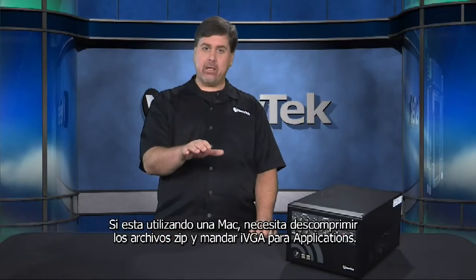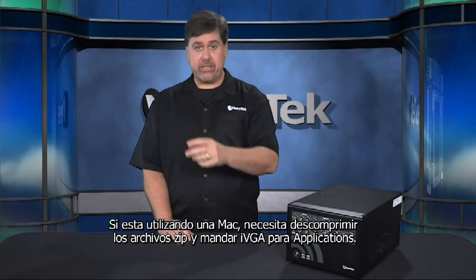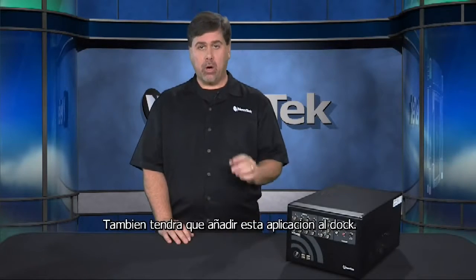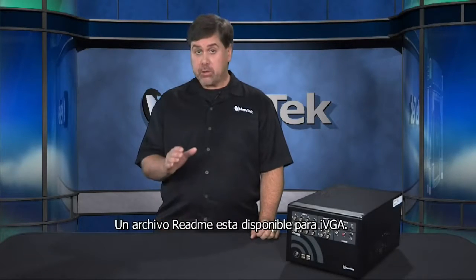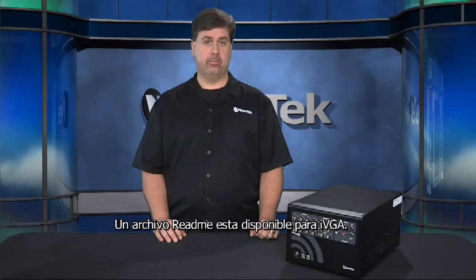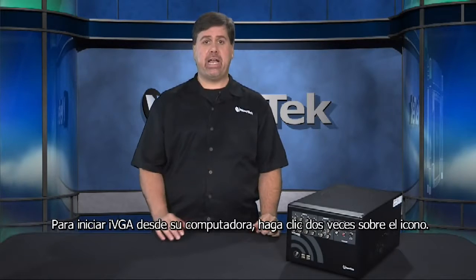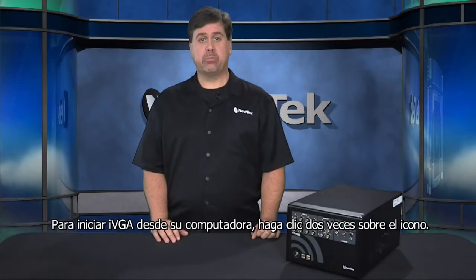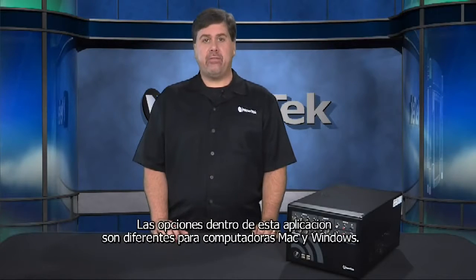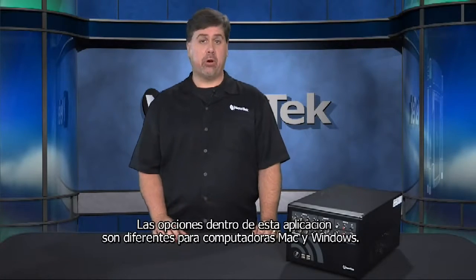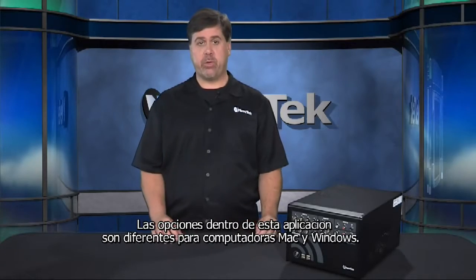Now on a Mac, decompress the zip file and drag IVGA into Applications. You also want to put IVGA on the dock. There's also a README. Now to start IVGA on the external computer, simply double-click on its icon. The options for IVGA on an external computer are different for a Mac and a Windows-based machine.